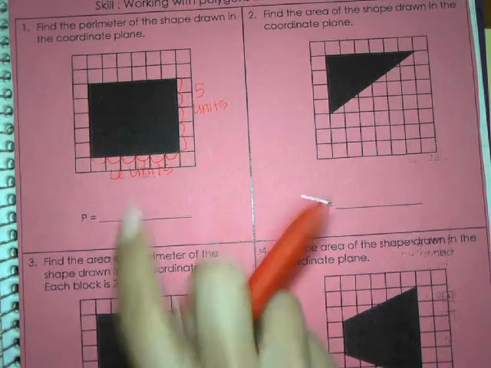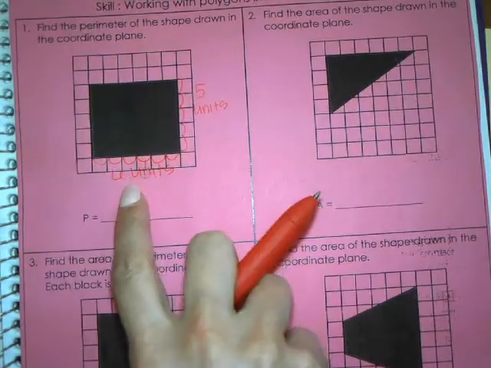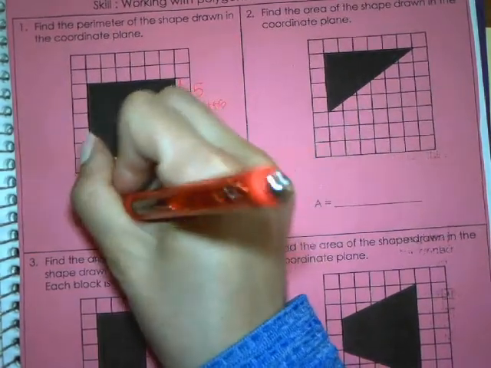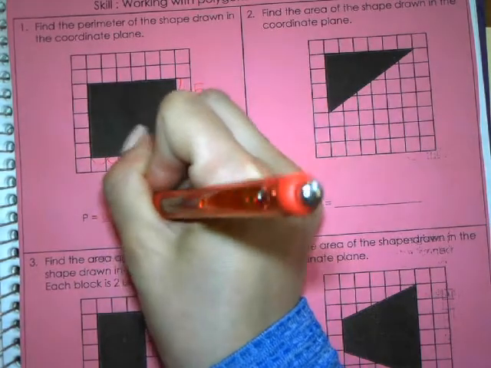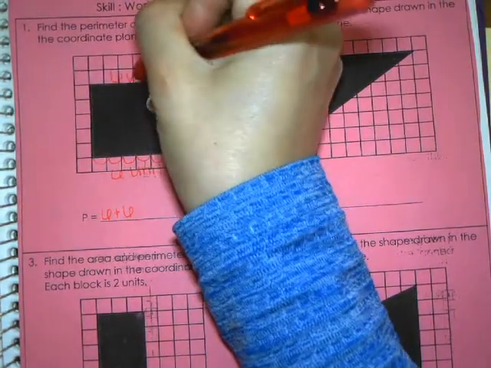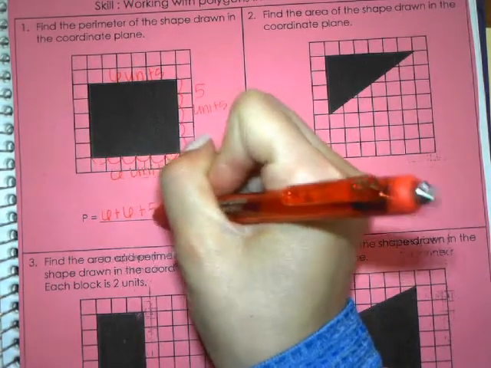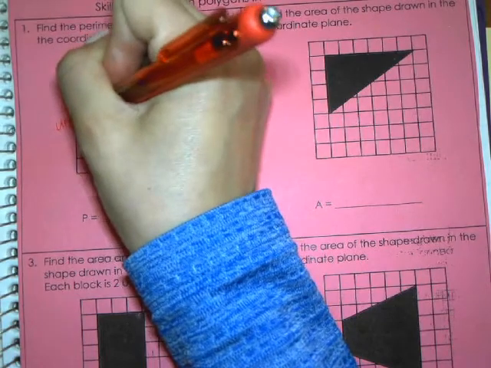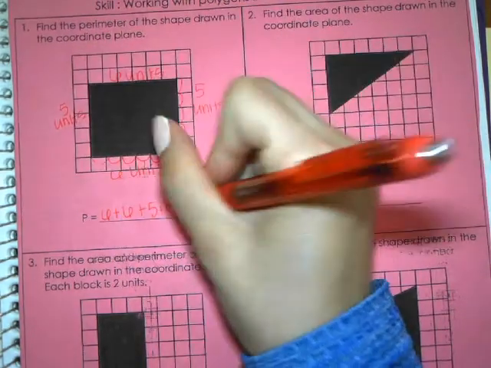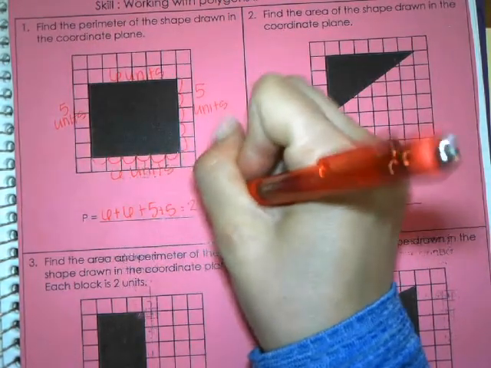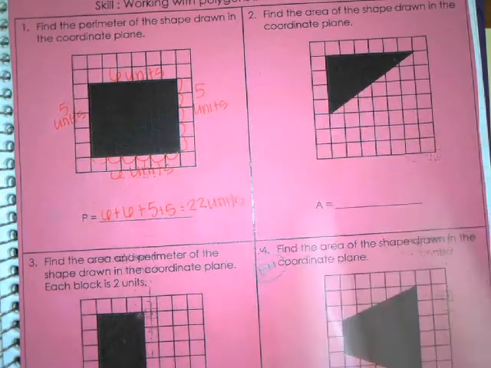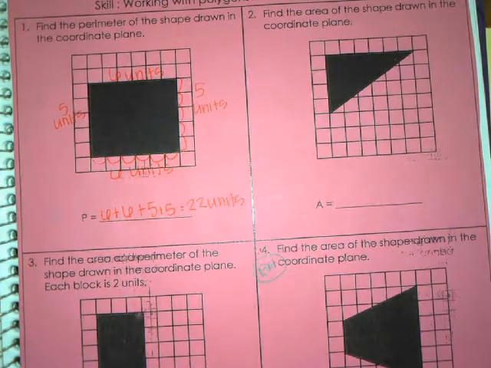Good. So remember, guys, to find the perimeter, you have to take all 4 sides and add it together. So it's 6 plus 6, because remember, if the bottom is 6, the top is 6. And then plus 5, because if one side's 5, the other side is 5, which, as you guys are all telling me, is 22 units. And that is correct. Nicely done, you guys.